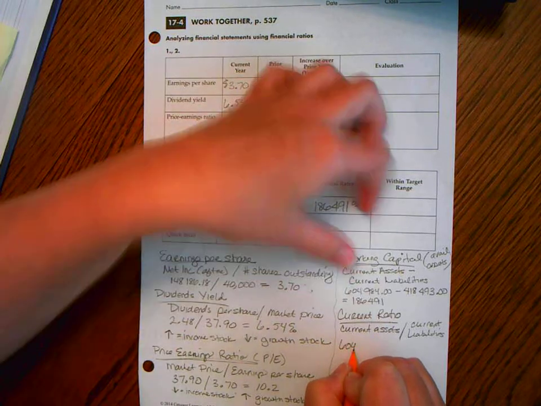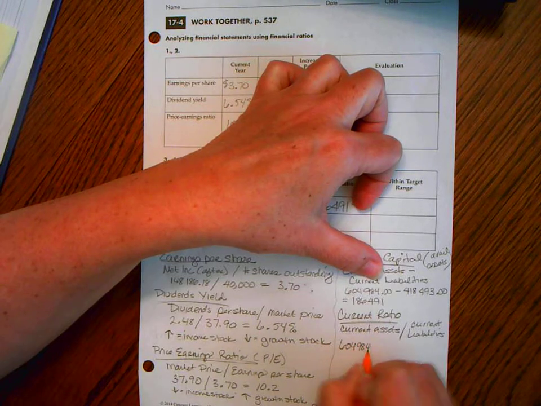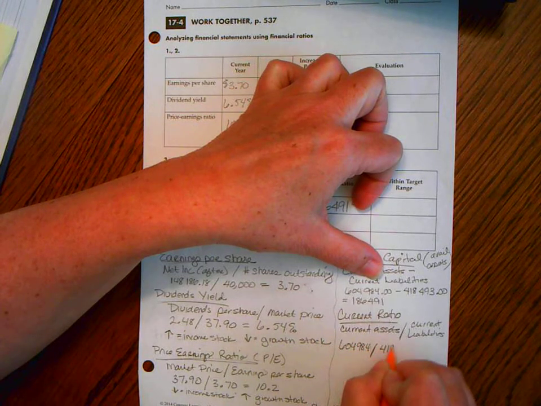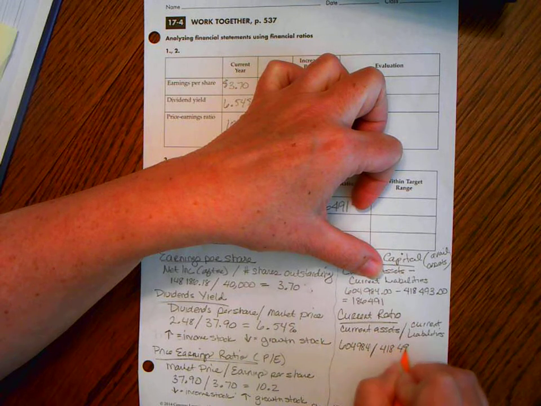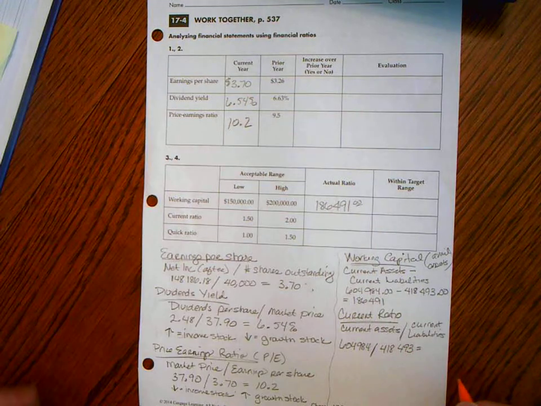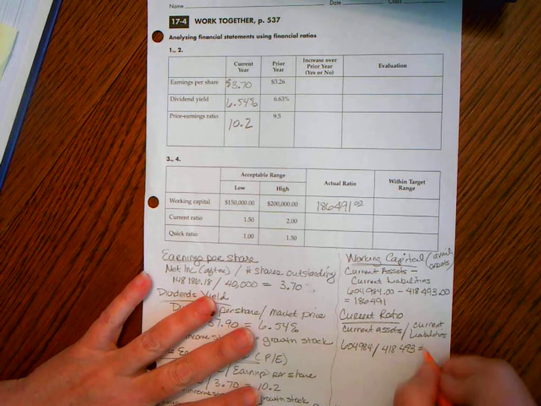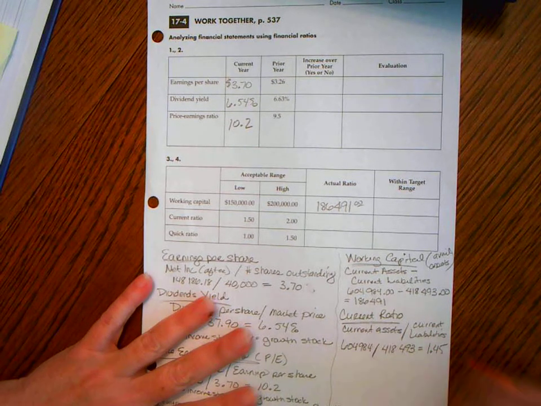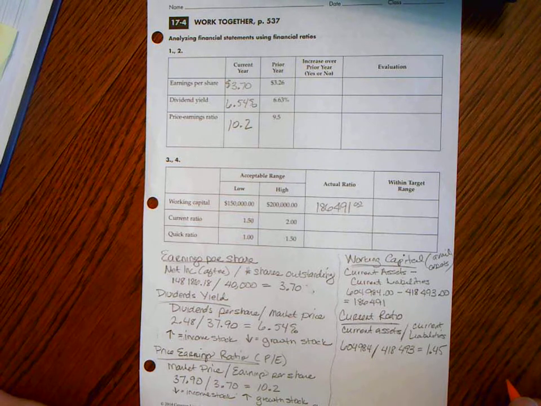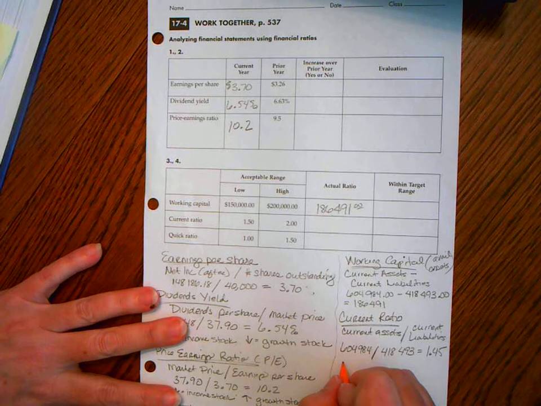So 604,984 divided by 418,493 equals 1.45. Okay, and this is your ability to pay the debt.